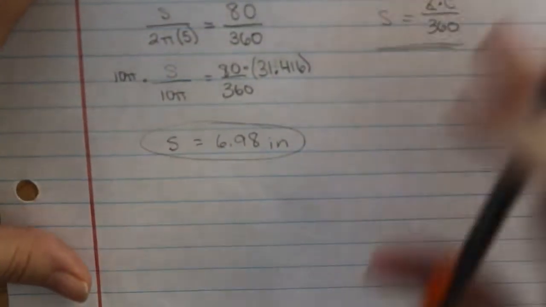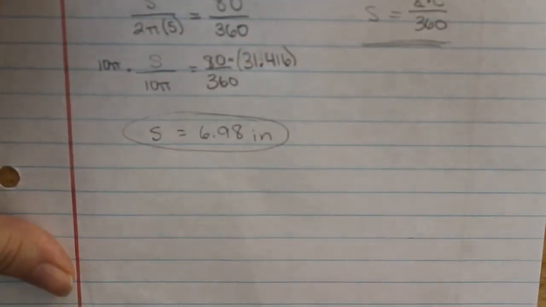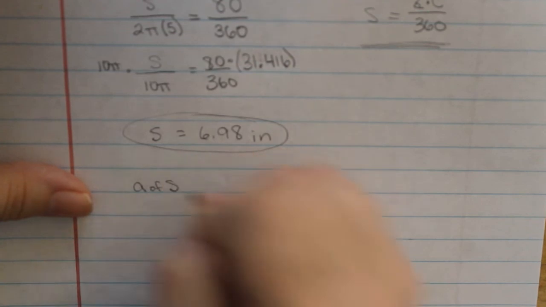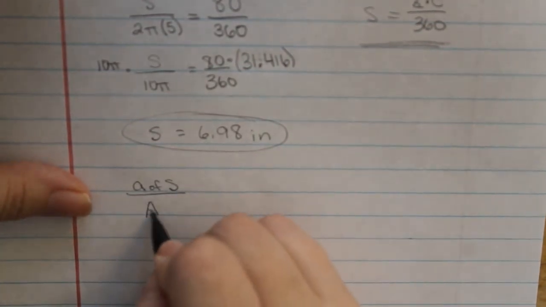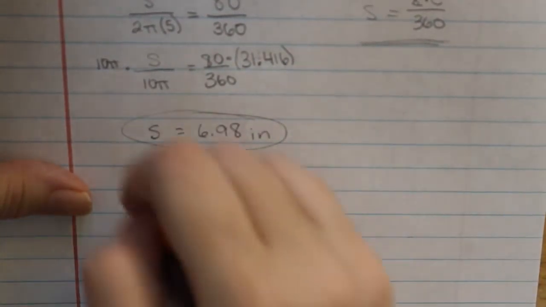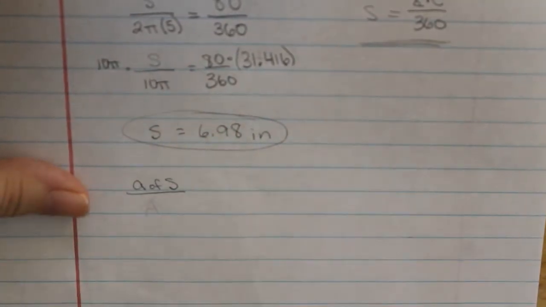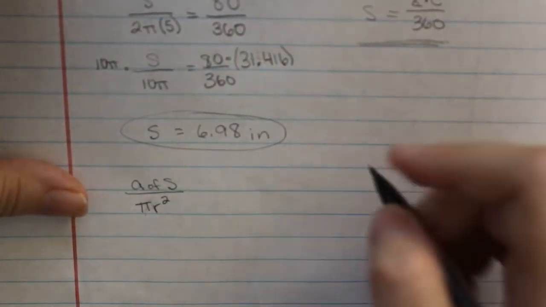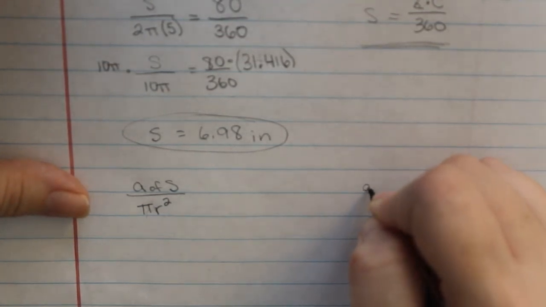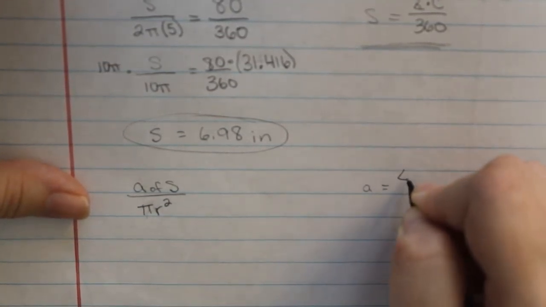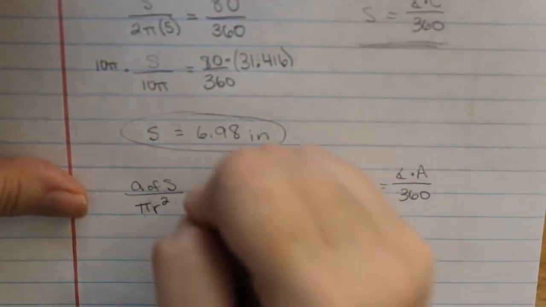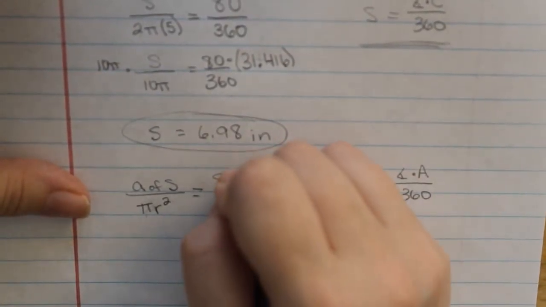So going into this next part, we're trying to find the area of the sector. So I'm just going to put A of S, and then we've got area of circle. So I'm going to put pi r squared down here. If you'll notice, I can do the same thing that I did above, where I can say that the little area is going to be equal to the angle times the big area divided by 360. Okay. I'm going to do it the long way, so I'm going to show you all of that.